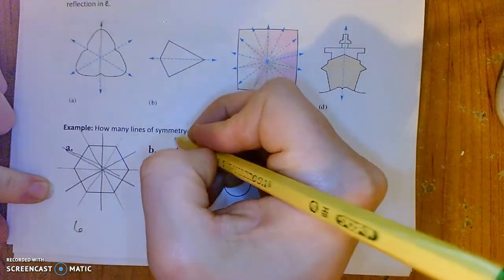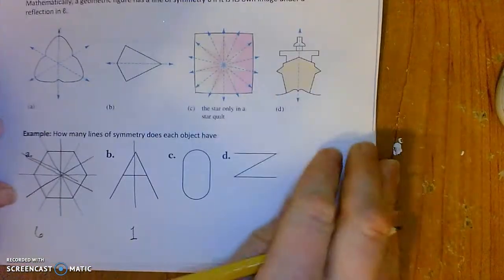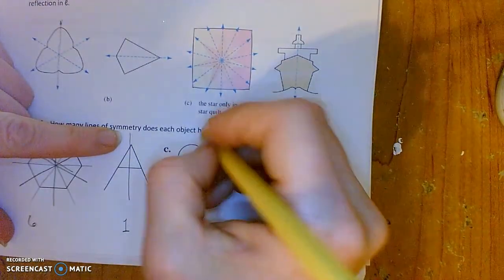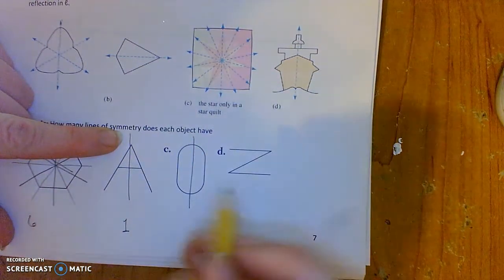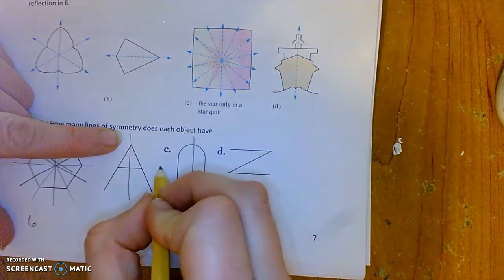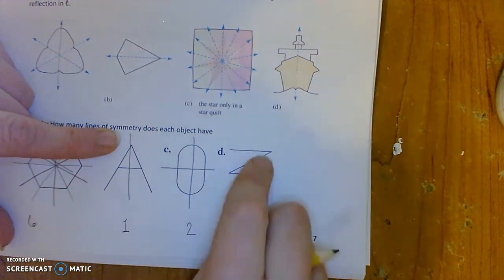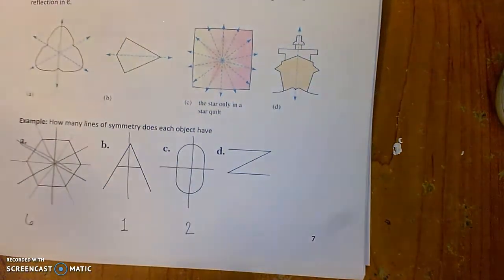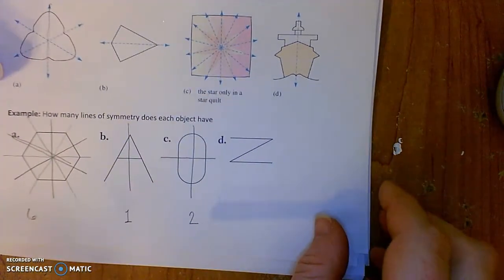The letter A has exactly 1 line of symmetry. This almost oval shape here has a line of symmetry vertically and also a line of symmetry horizontally. So we've got 2 lines of symmetry. The letter Z has 0 lines of symmetry. It has some other type of symmetries, but no lines of symmetry.